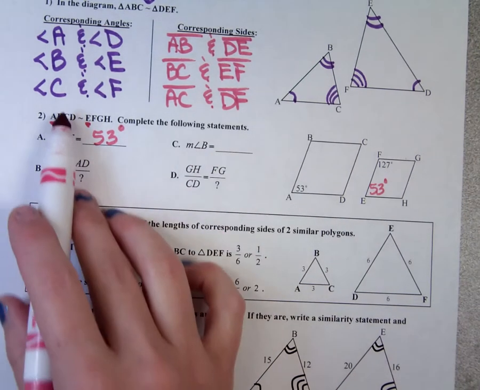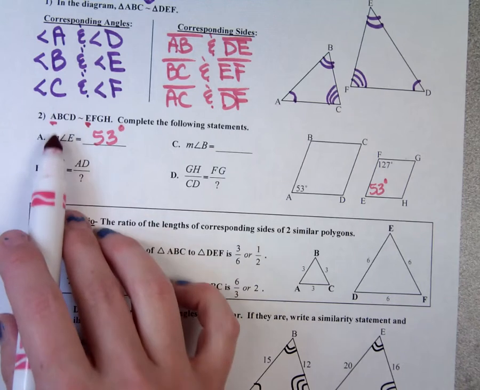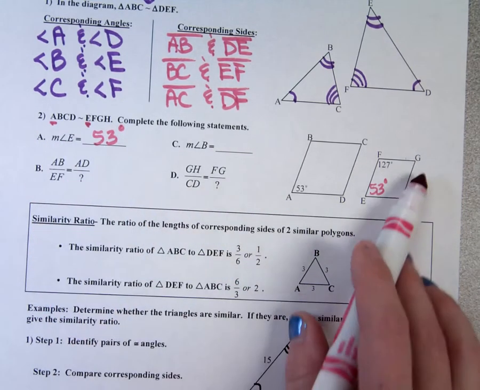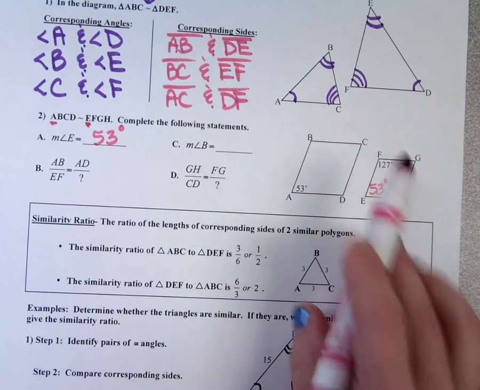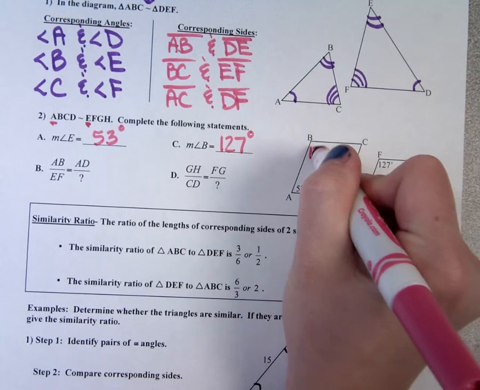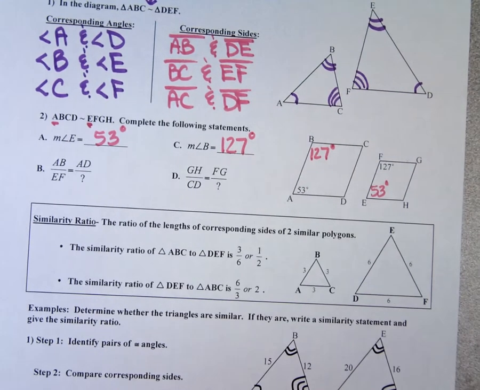Okay, angle B is the second letter, so it's going to be the same as which one? Angle F. Let's look. Do we know what angle F is? Yep, it's 127. So angle B will be 127. So I'm going to put a 127 in the picture.